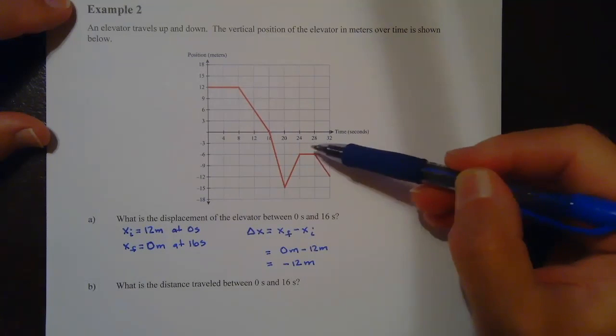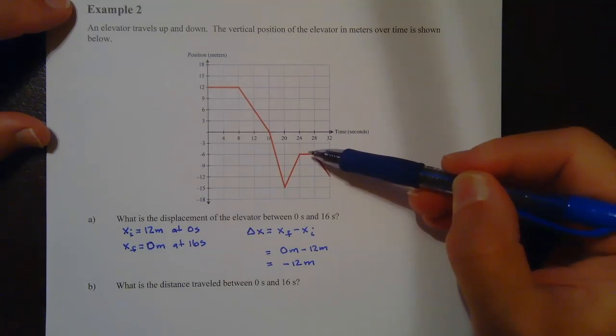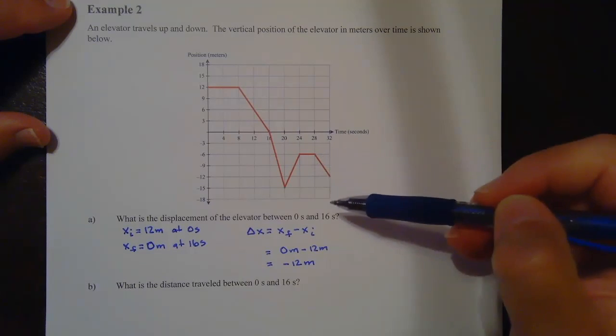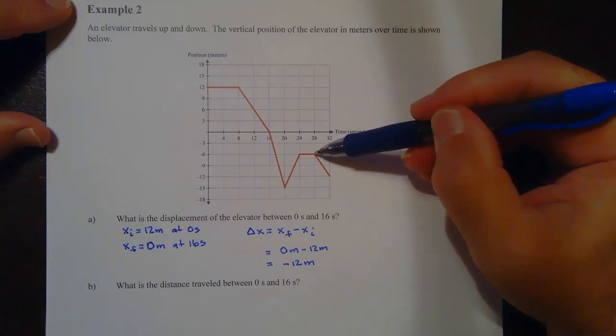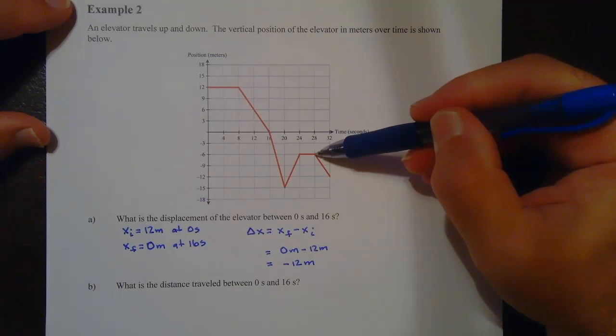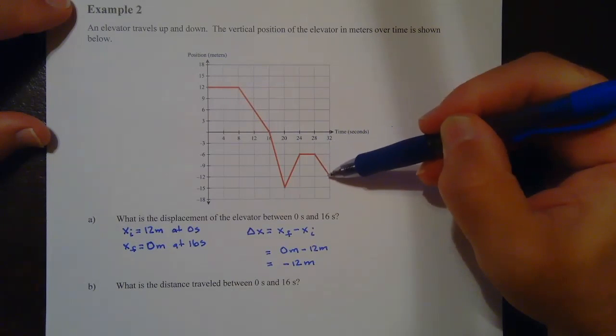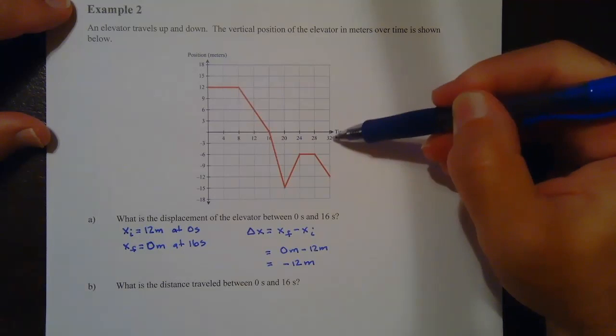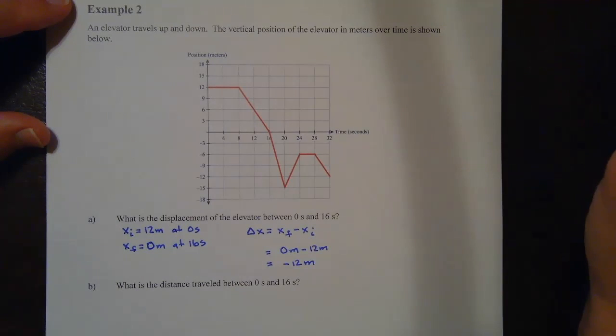So what happened again? Right here, it stopped and stood still for a little bit. And then from 28 seconds to 32 seconds, at 28 seconds, it was still at negative 6, and was there for 4 seconds. And then it went from negative 6 meters to negative 12 meters at the end of 32 seconds, okay?